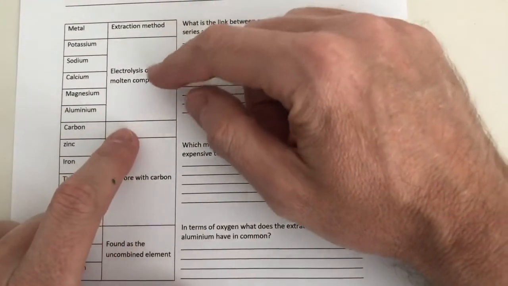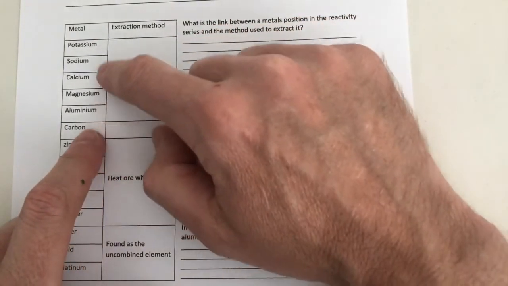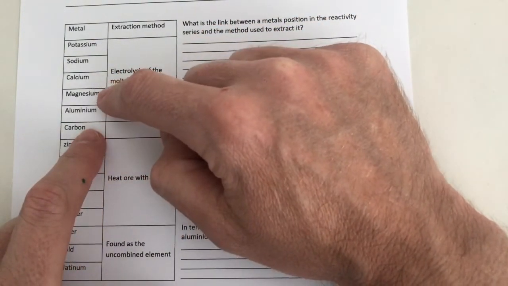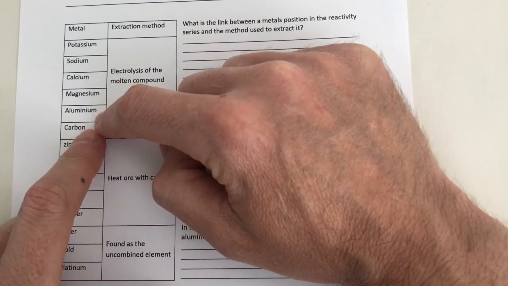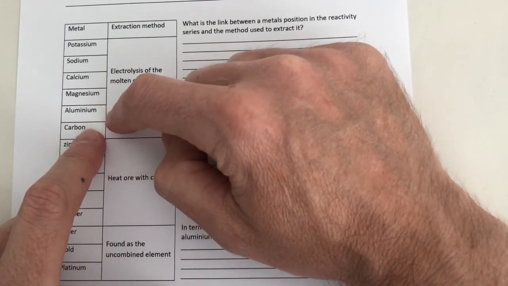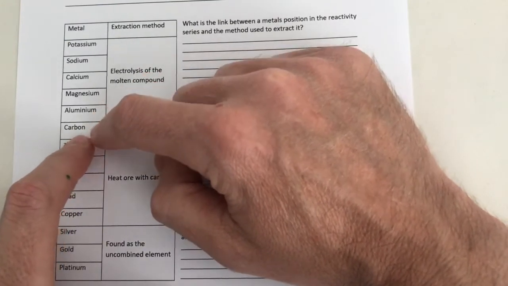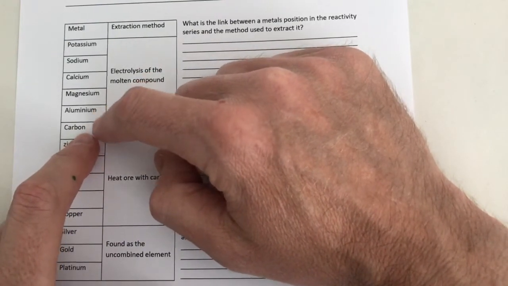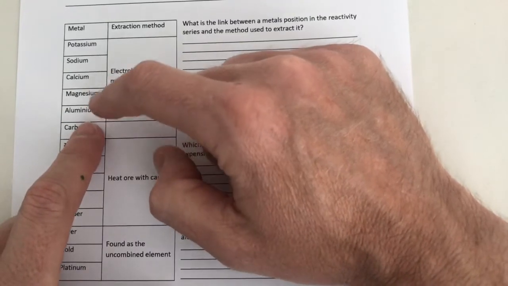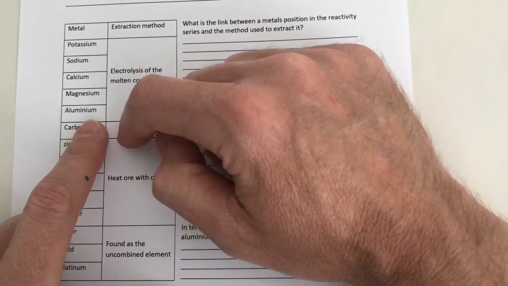As you go higher up, we then got a little problem because these metals are all above carbon. So you can see here we talked about aluminium previously. Aluminium oxide is contained in bauxite. We can't react carbon with aluminium oxide because carbon is less reactive than aluminium and will not displace it or reduce it, remove the oxygen from it. So how do I do this?